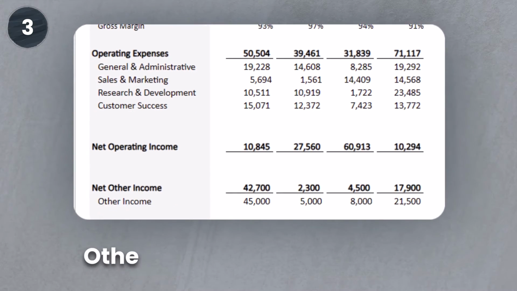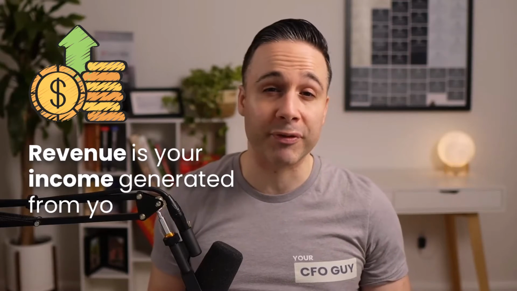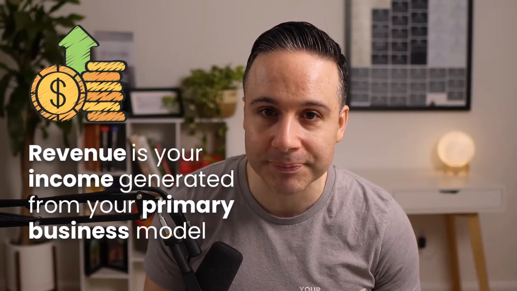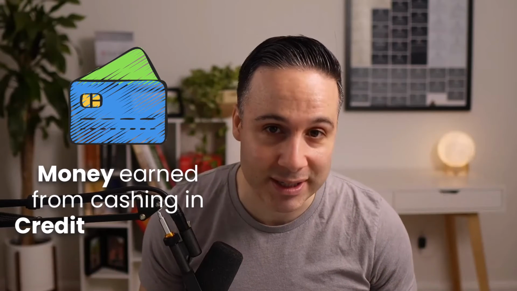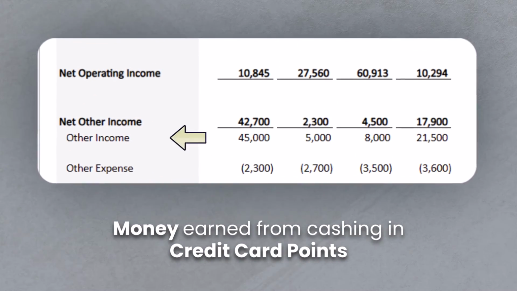Now we have other income and other expense. Remember earlier when I said your revenue is your income generated from your primary business model? Well, say you make money from cashing in credit card points. That technically is income, but it's not from your primary business model. And because of that, that would go under other income.